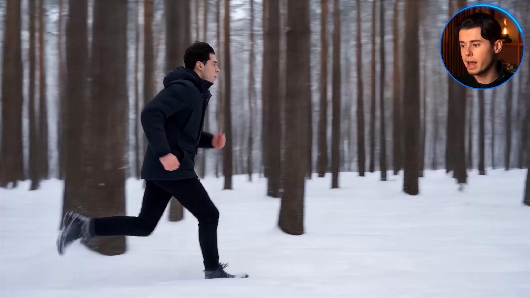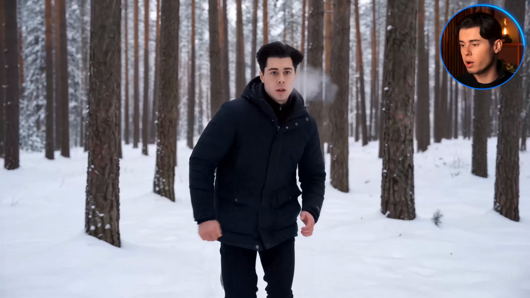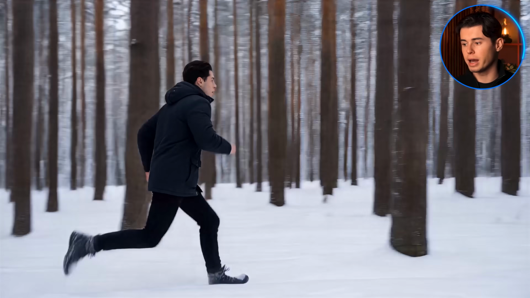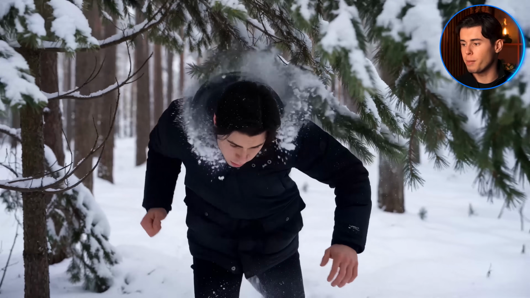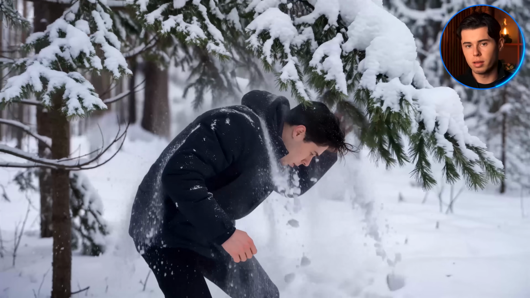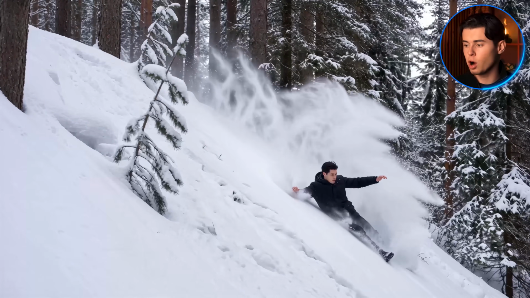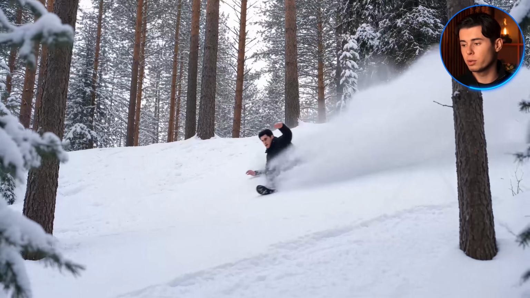This is exactly what I had in mind when creating this storyboard. You can see me sprinting through the snow, with the camera angles shifting just like in the panels. I really like the slow-mo when my character hits the tree, but what I really think is impressive is when he falls on that slope, because the snow behind him makes it feel so realistic.